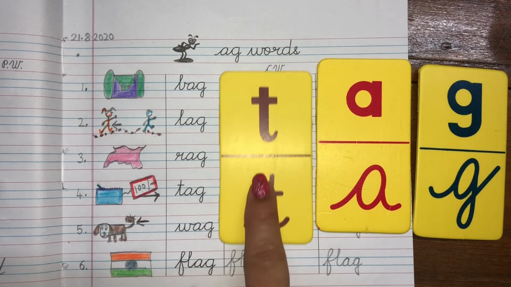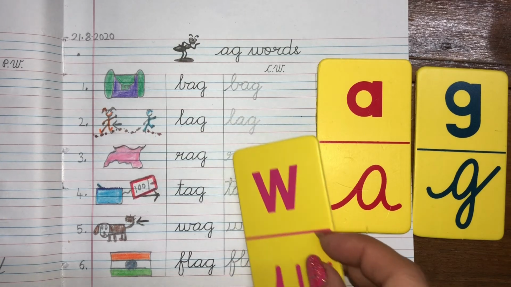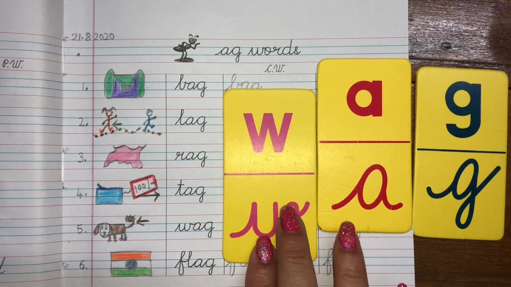Now next word, wag. So we remove T and bring in W. Wag.